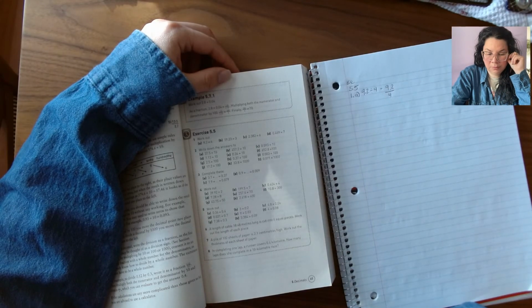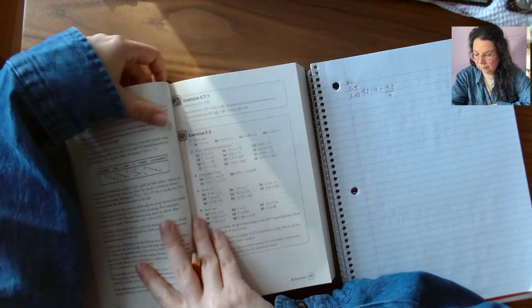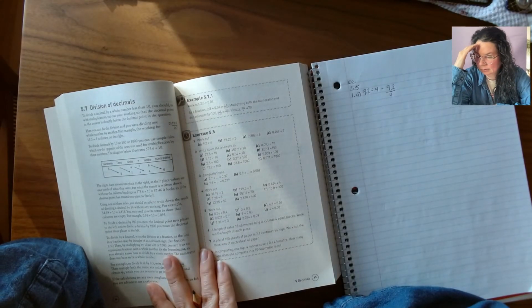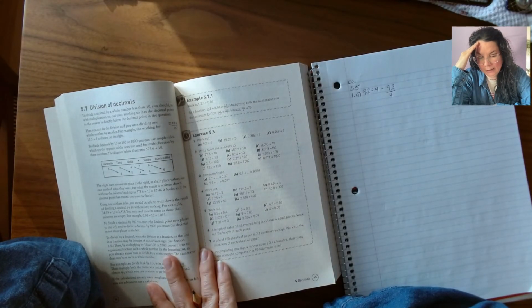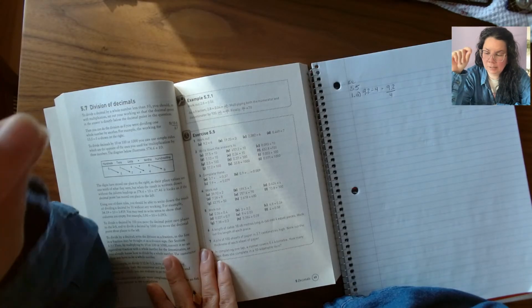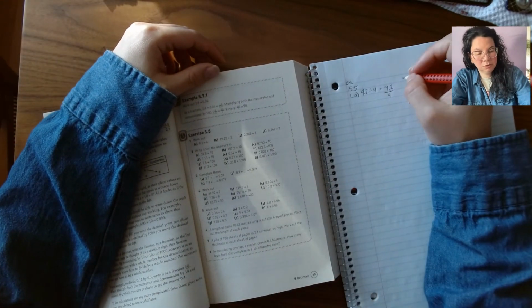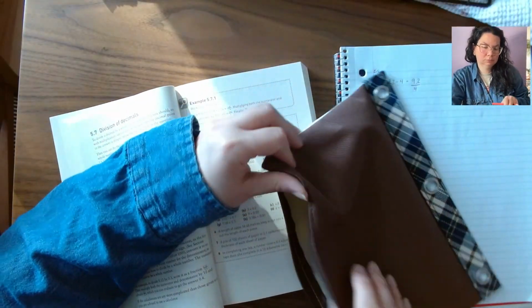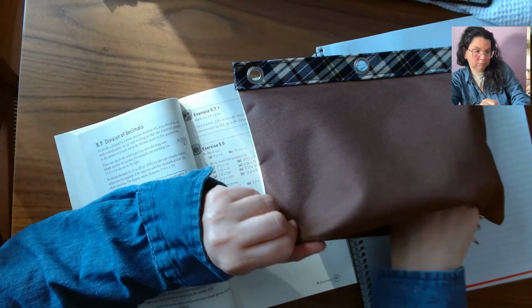So if we times them both by, how do we do this again? Oh my gosh. We can pretend that the decimal point is not there. So we can do 92, do some long division.